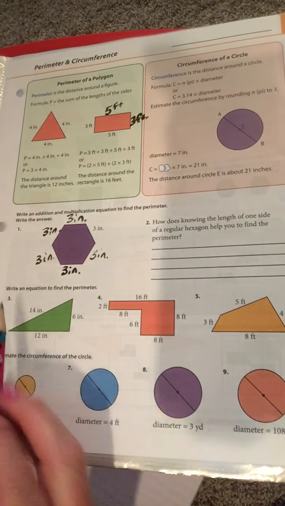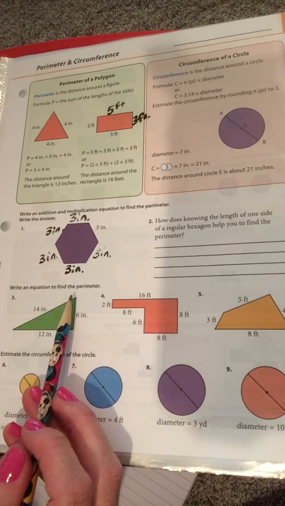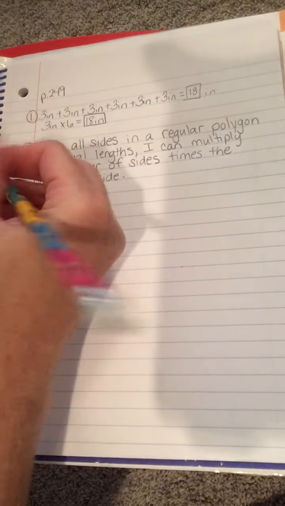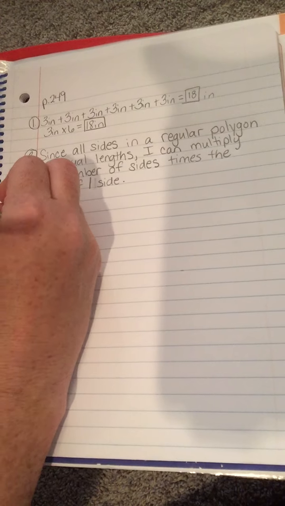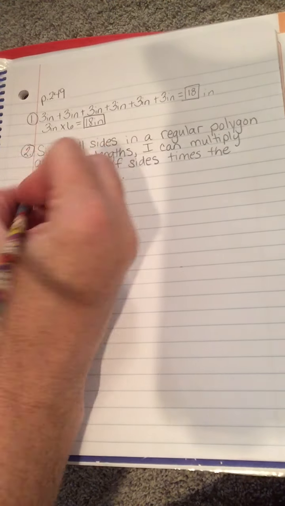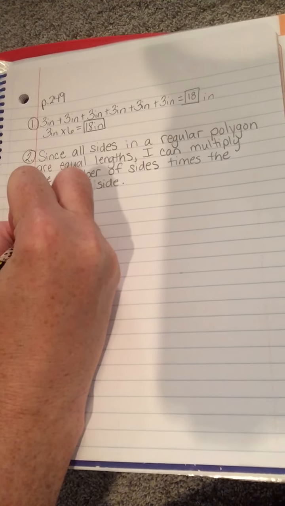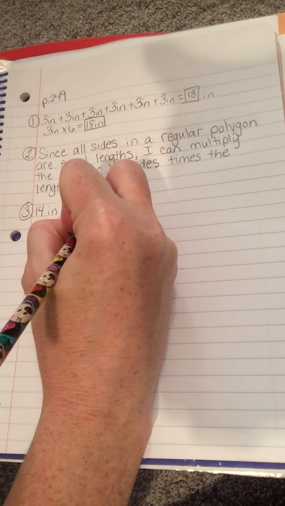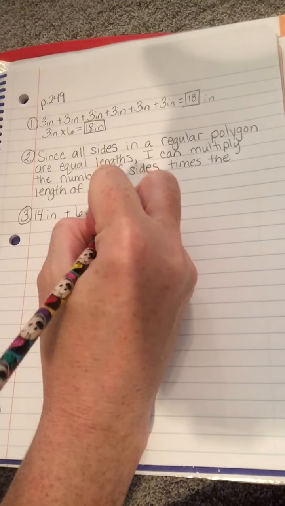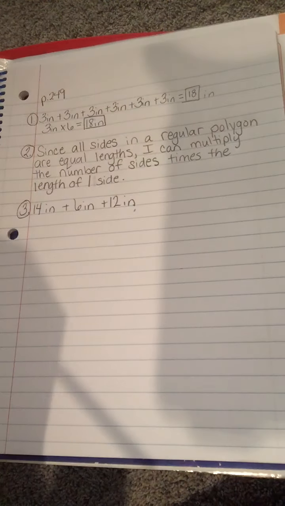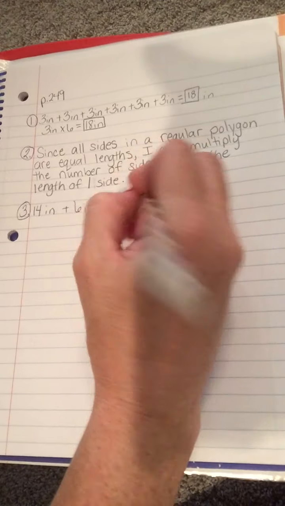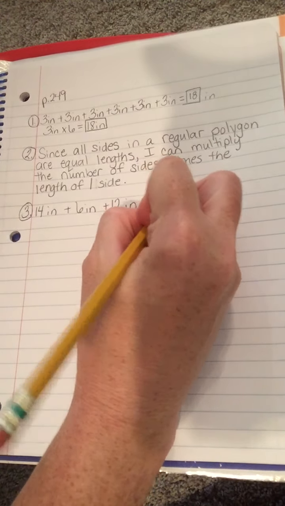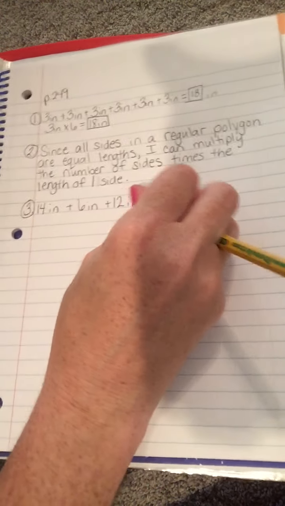All right, on number 3, it says write an equation to find the perimeter. So for number 3, my equation is going to be 14 inches plus 6 inches plus 12 inches. Oops, I just broke my pencil. Let me grab another pencil. Equals 32 inches.